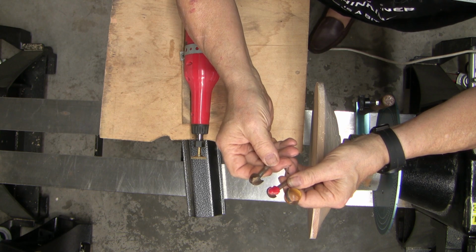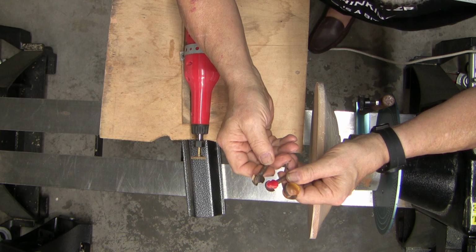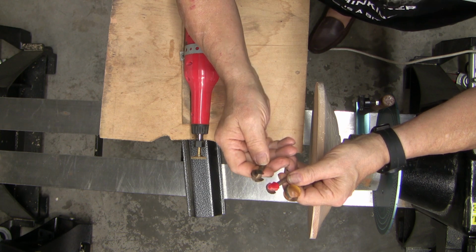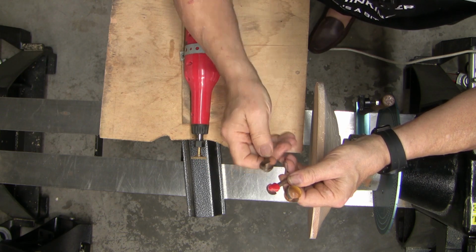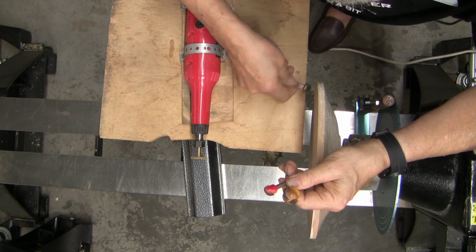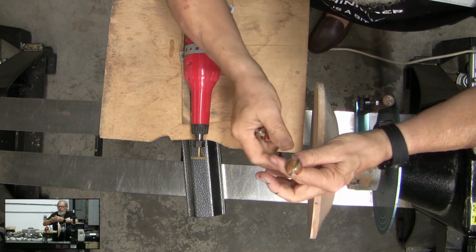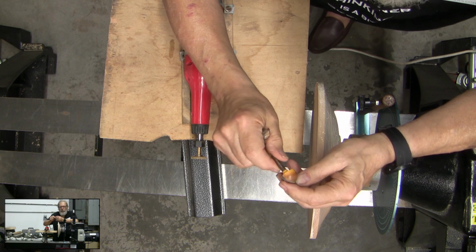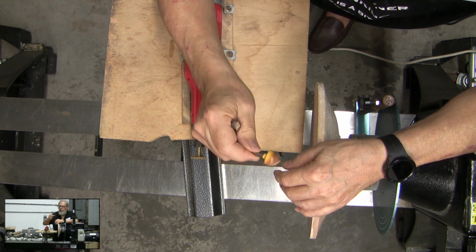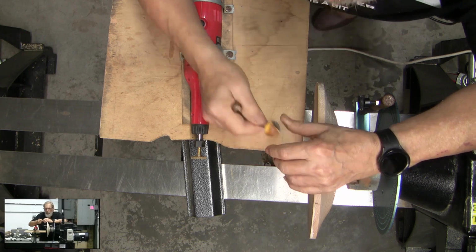A core box bit is a router bit, but it also will make a round hole in here, and you can make flutes with that. What I found though is that if these aren't really sharp, you'll get a little bit more skipping and jumping around than you really would like.